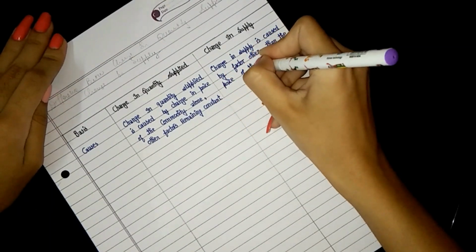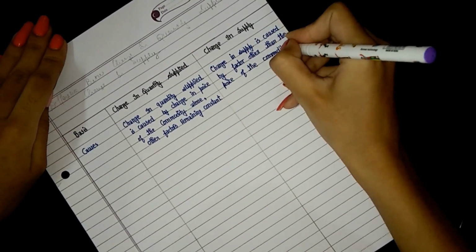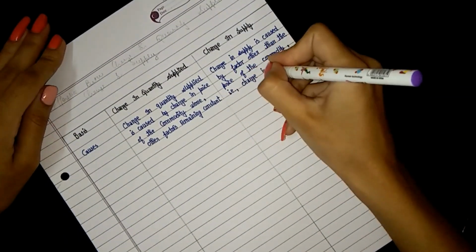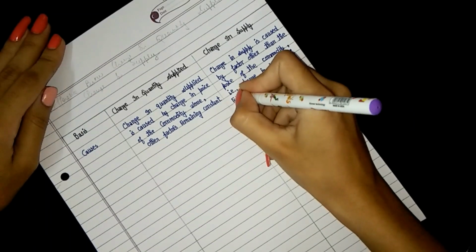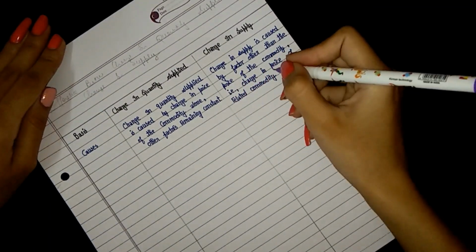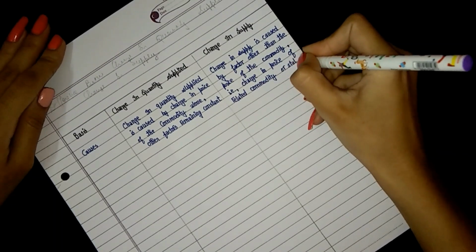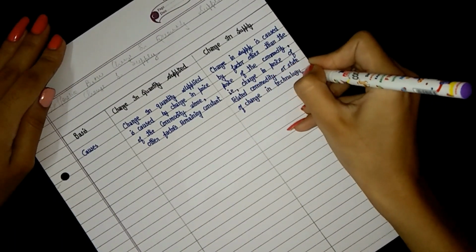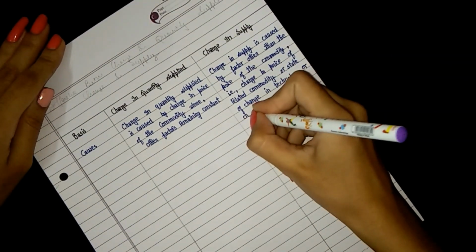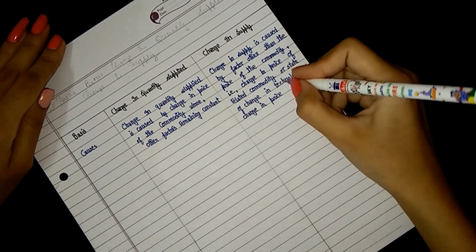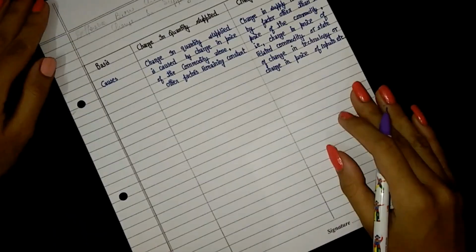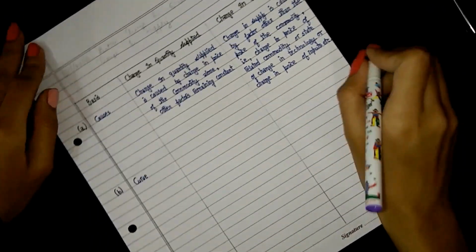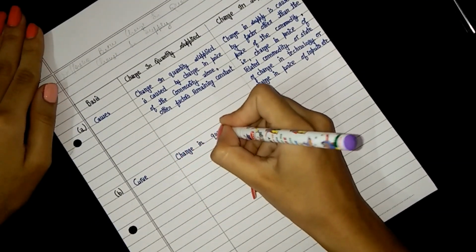You should always use the blank side to make your diagrams. So we are done with the first difference, and then we come to the second difference, that is curve.